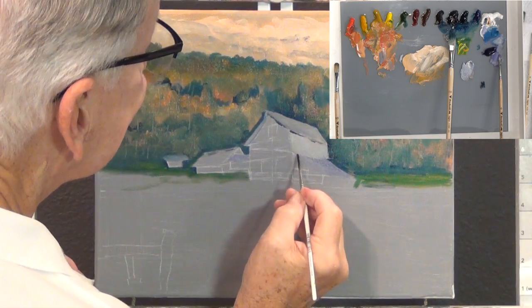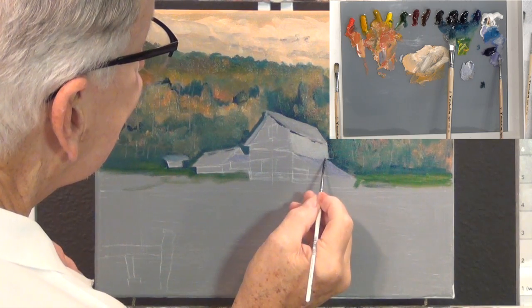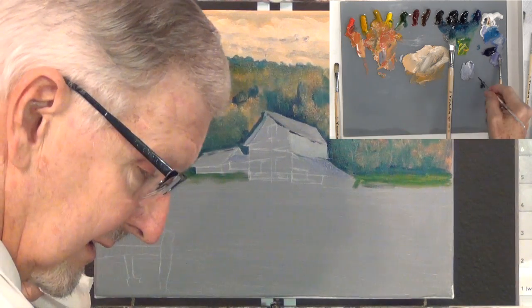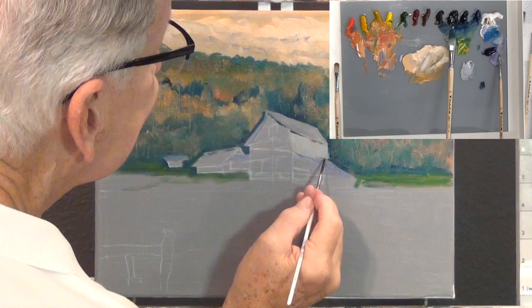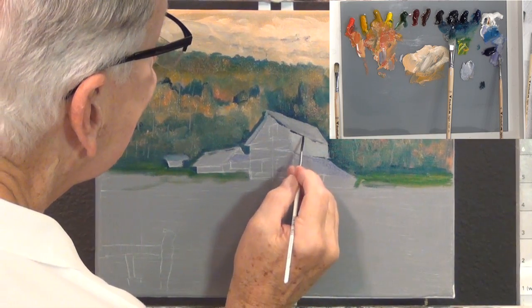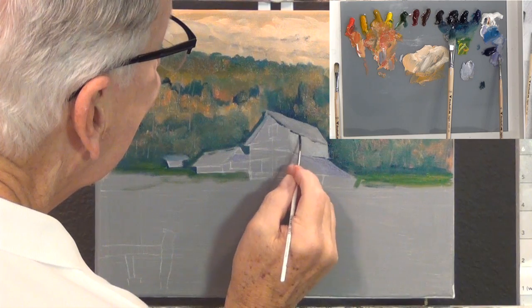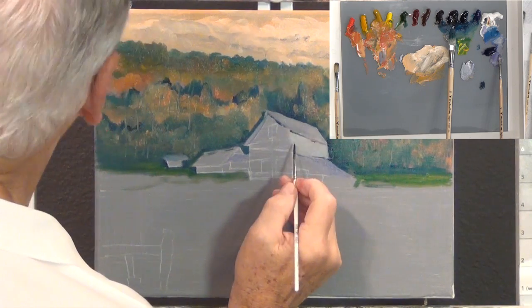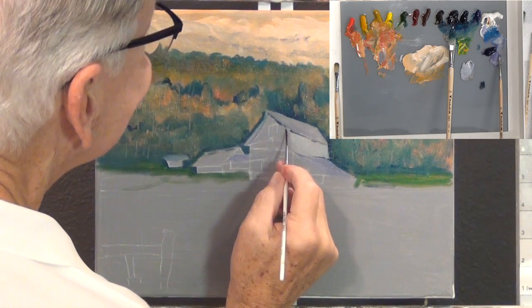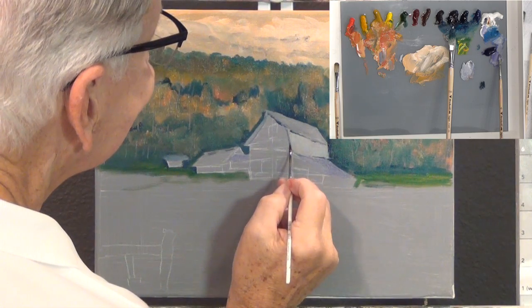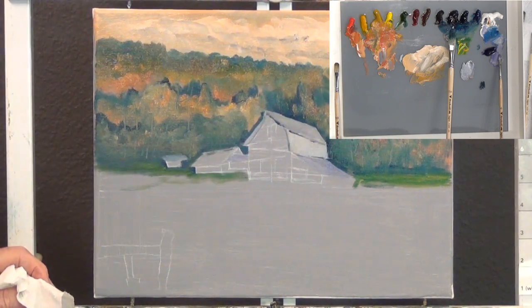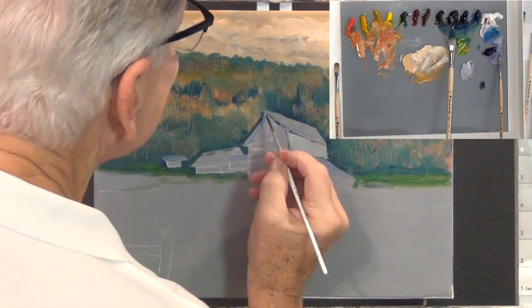Like that. There's another line that goes across here. Okay, now you're starting to see some of the edge of that barn.